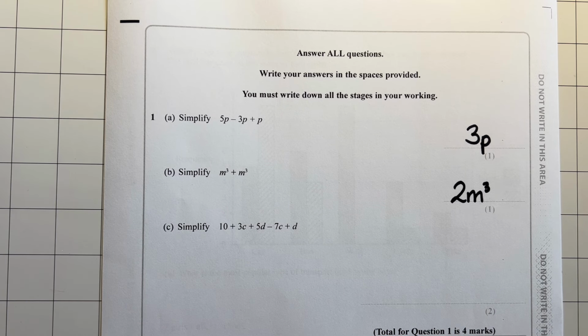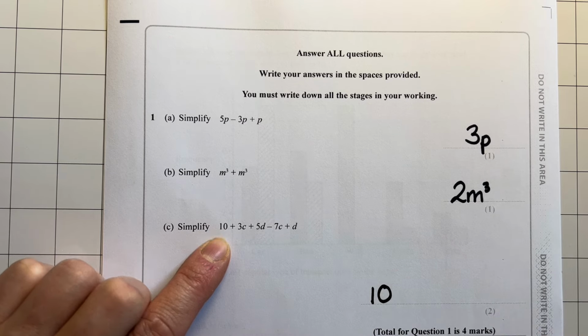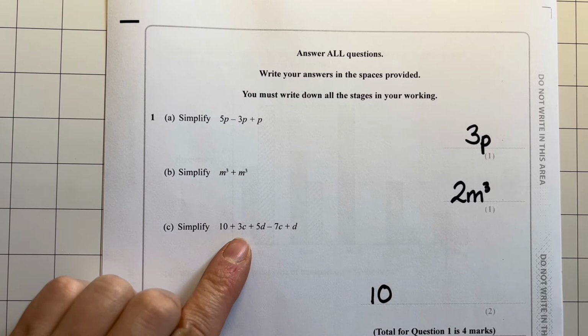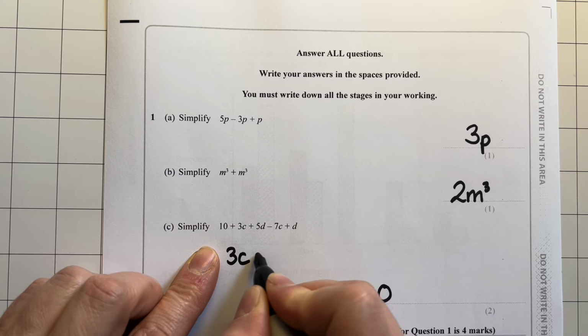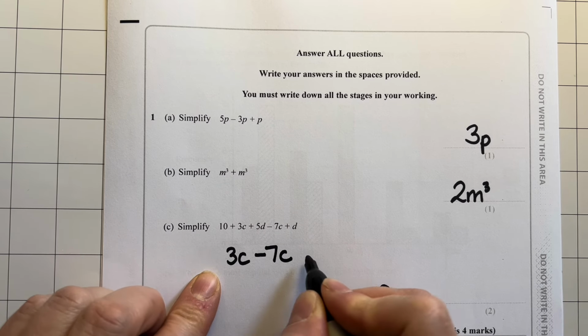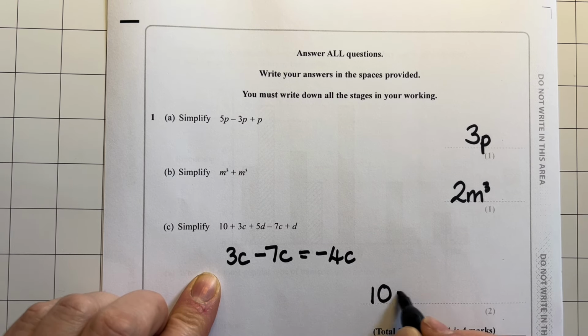Finally, we're asked to simplify 10, add 3c, add 5d, take away 7c, add d. Here we need to group the like terms together. The only term without an unknown is 10, so we know we've got 10. And then we have 3c and take away 7c. This will give us negative 4c.